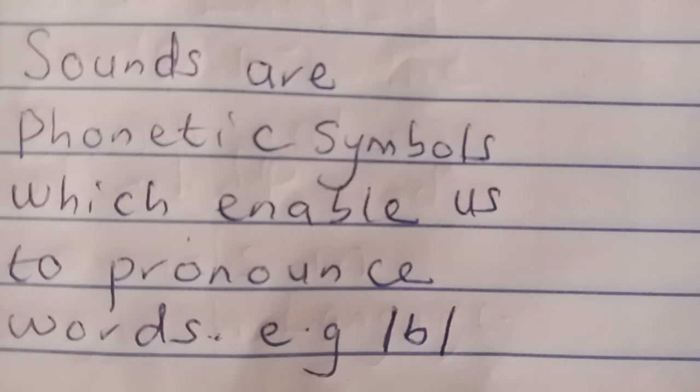So if I say pronounce the word apple, you're going to give me sounds now because we use sounds to pronounce. So if I say pronounce the word, the letters apple, you're going to give me sounds.